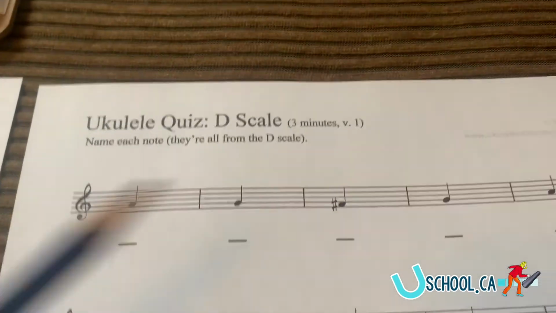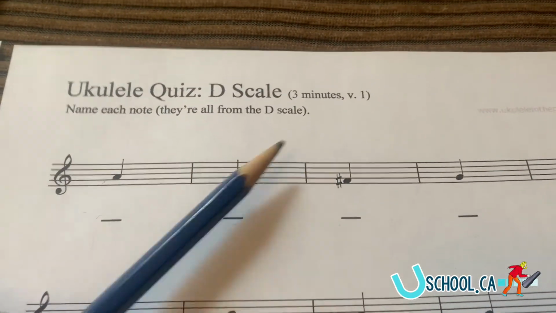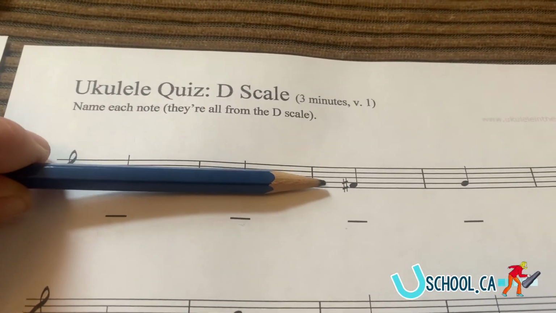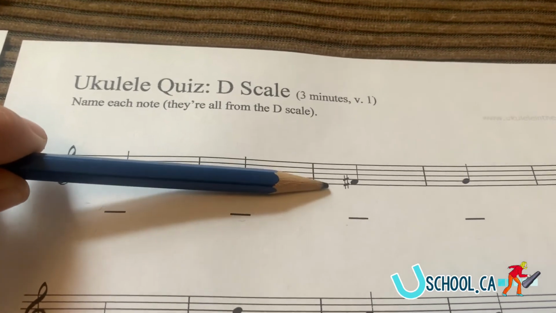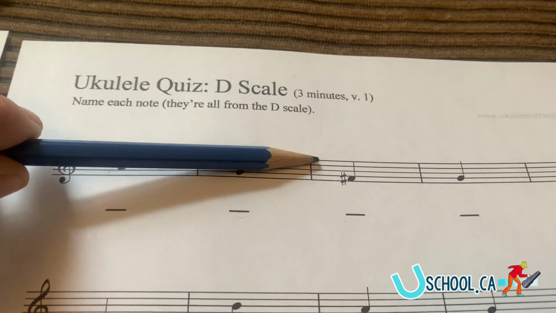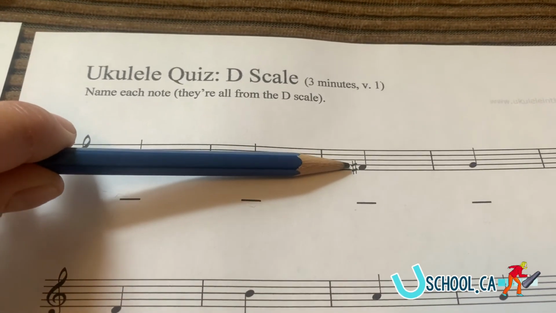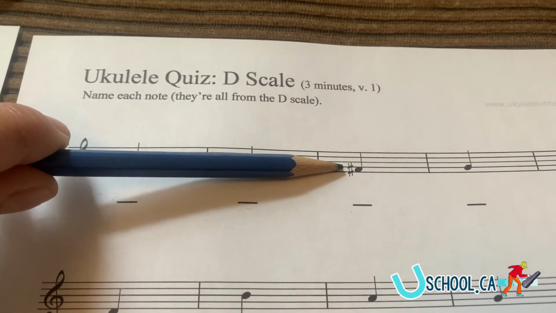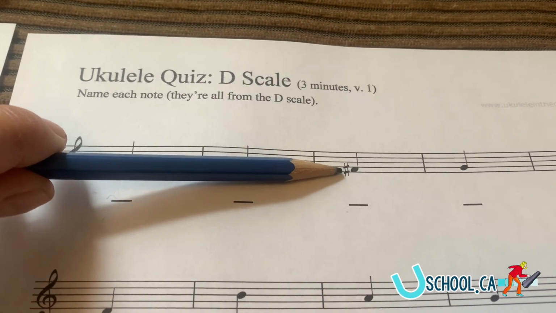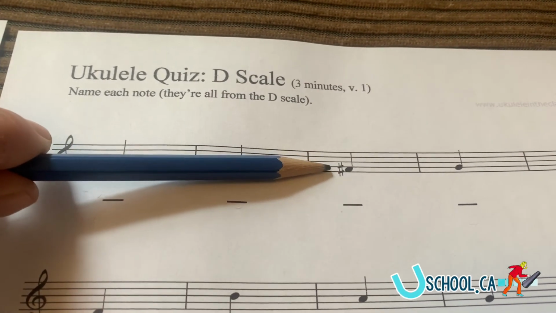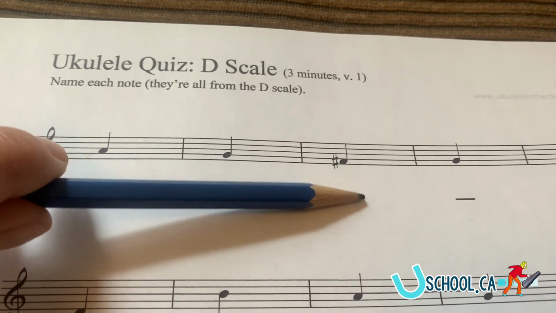Oh, there's a pretty good hint on this one. It's got a sharp in front of it. It's also on the first space. What do we do for these spaces if we want to get a helping hand? F, A, C, E. And there's a sharp. We always know that's probably going to be, not every time, but if it's here, it's going to be an F sharp. If it's here on this first space, it's an F sharp. So you can write it in, F sharp.